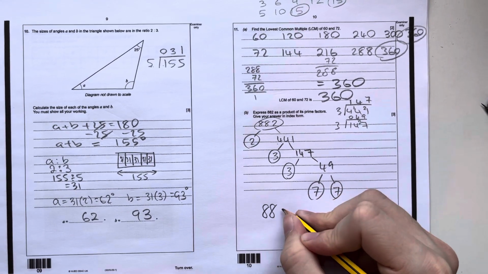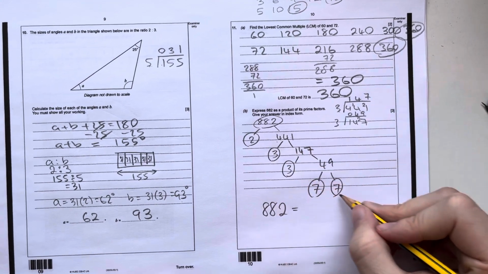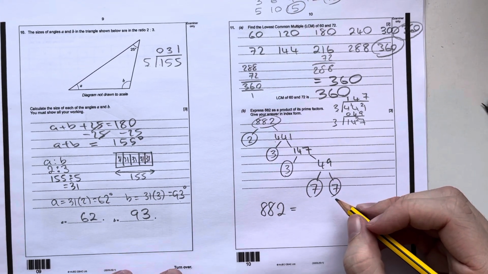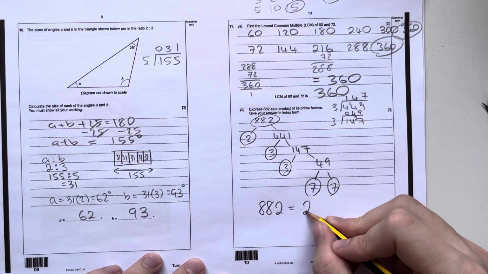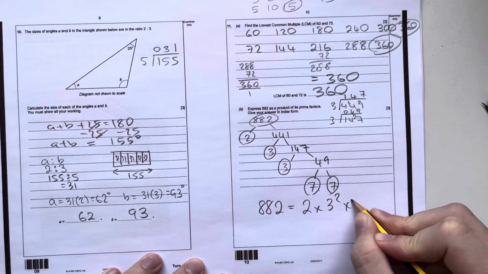So 882 in index form, and we have to do these in ascending order for base numbers, is 2 times 3 squared times 7 squared.